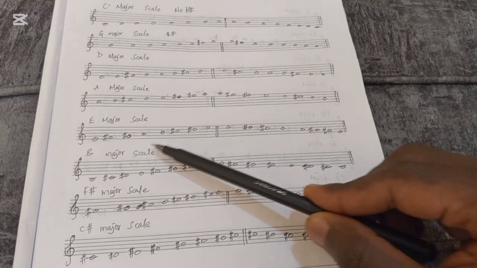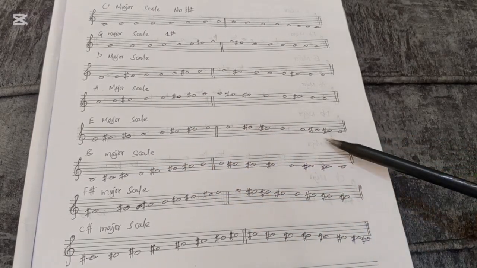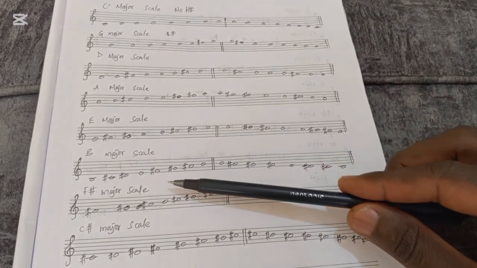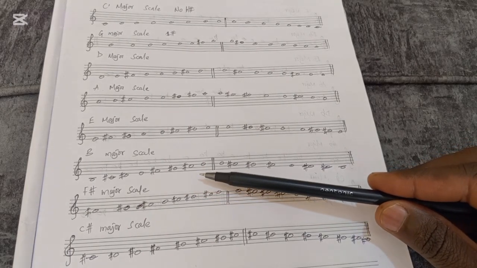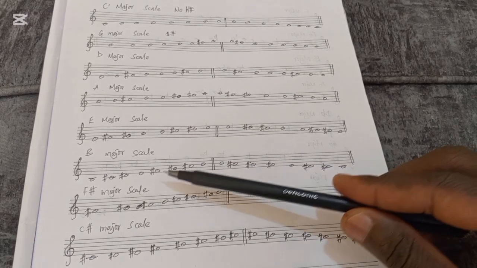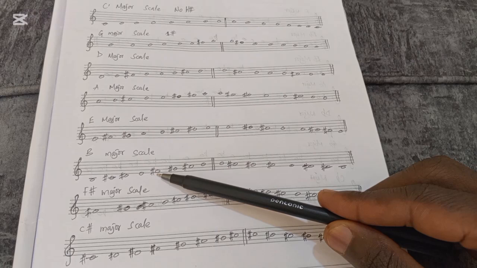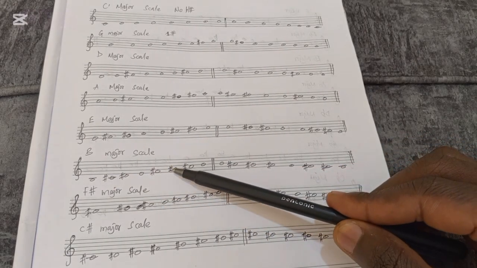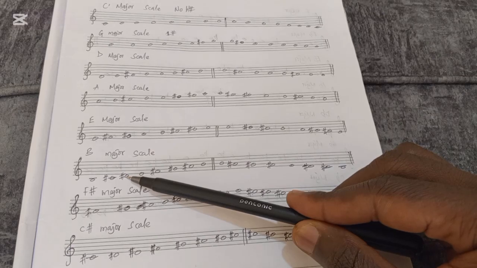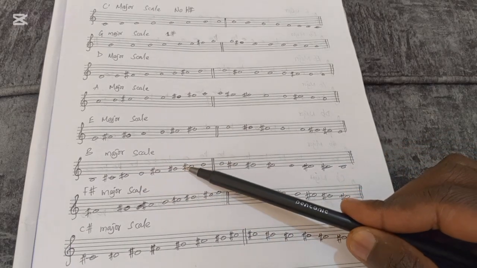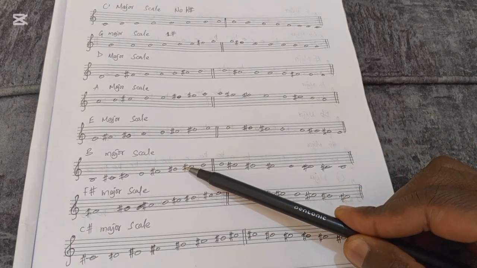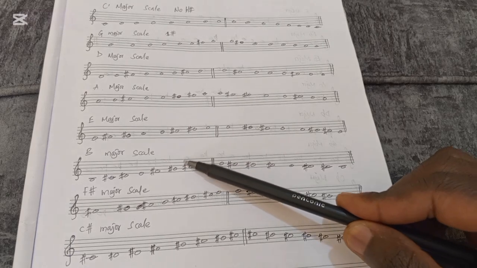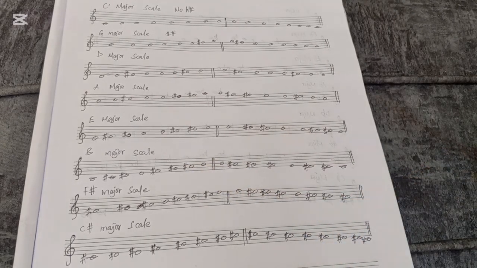So you can at least analyze that. Then B major scale has five sharps. Those five sharps appear on F sharp, C sharp, G sharp, D sharp, then A sharp as the last one to be sharpened. So the last one, you can see, is on the 7th degree of the scale.